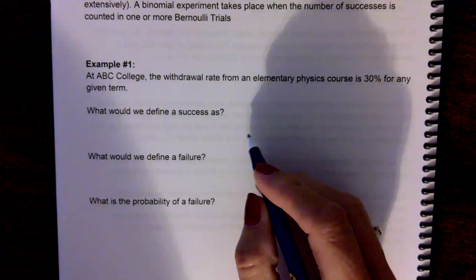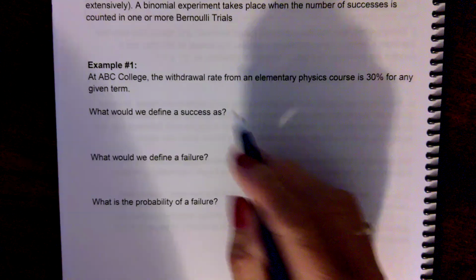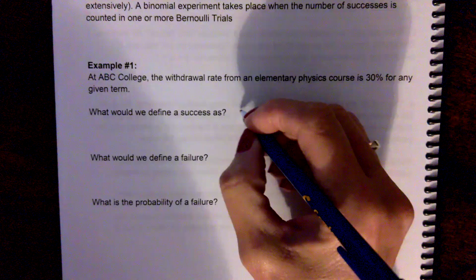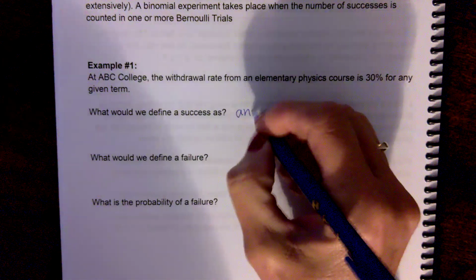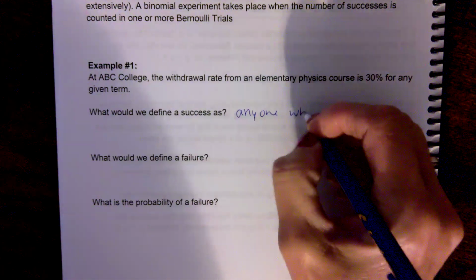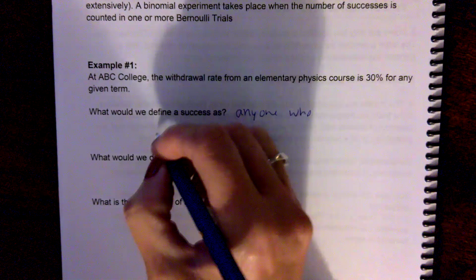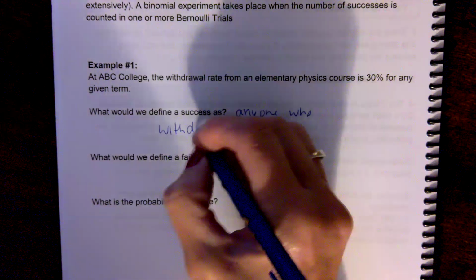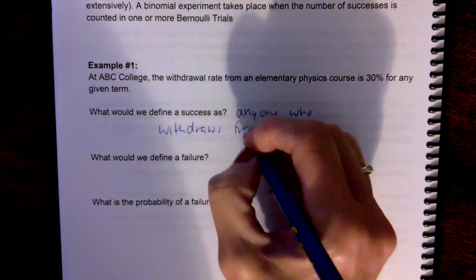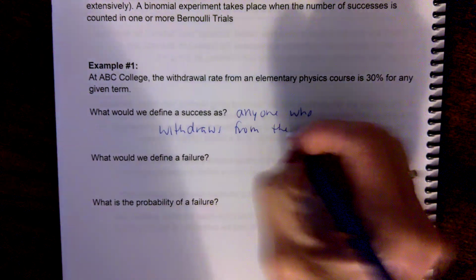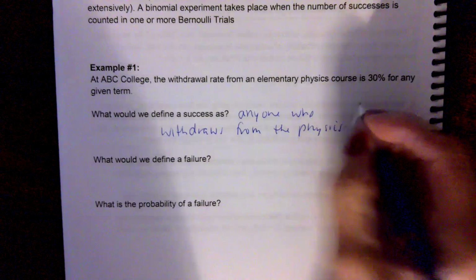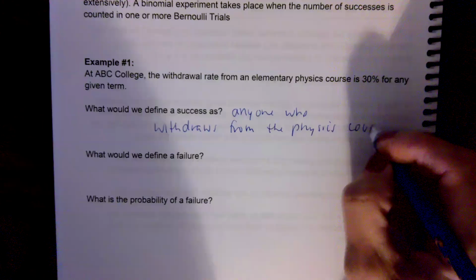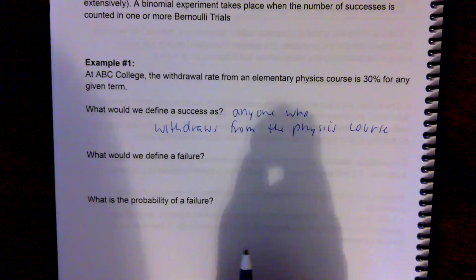That would be anyone who withdraws from the physics course. Even though that's not a good thing to withdraw from the course, that is what we're counting.